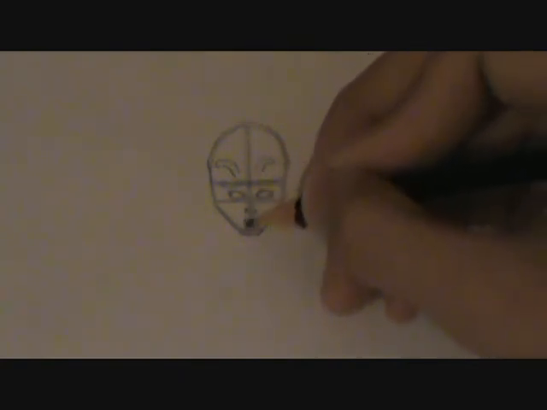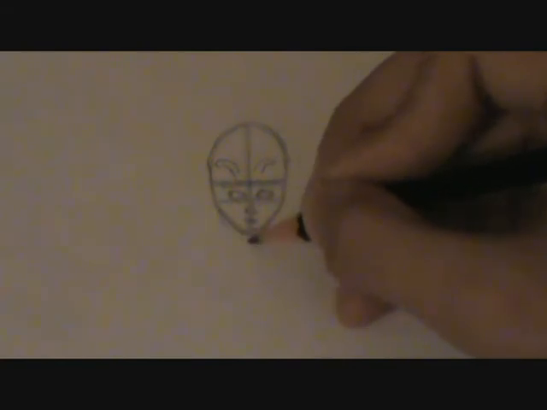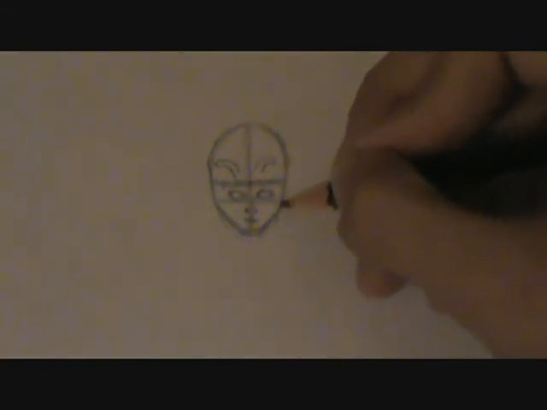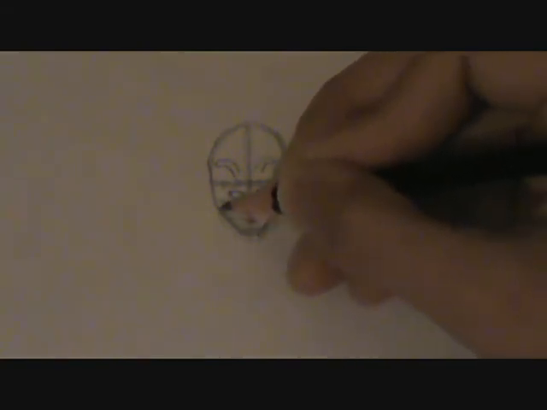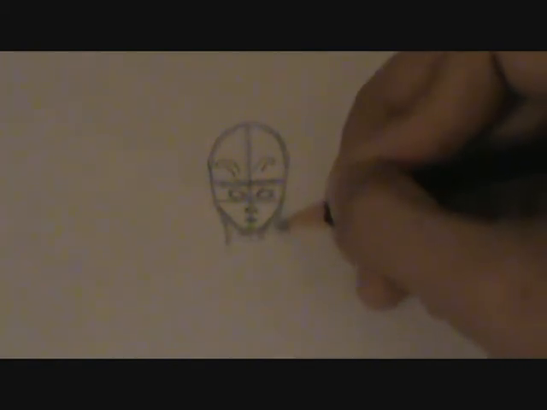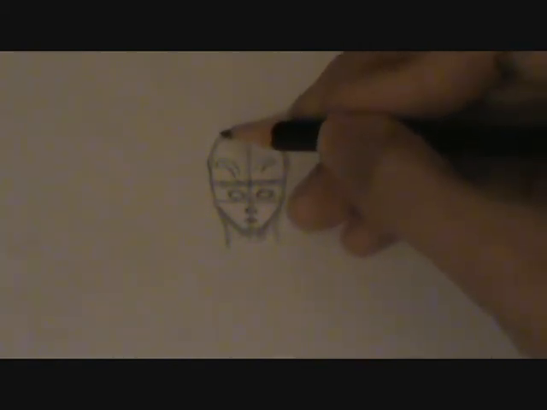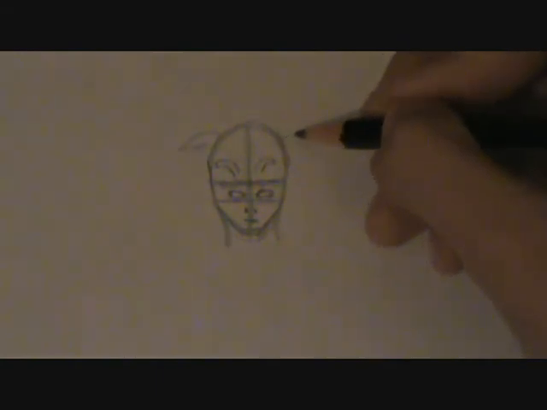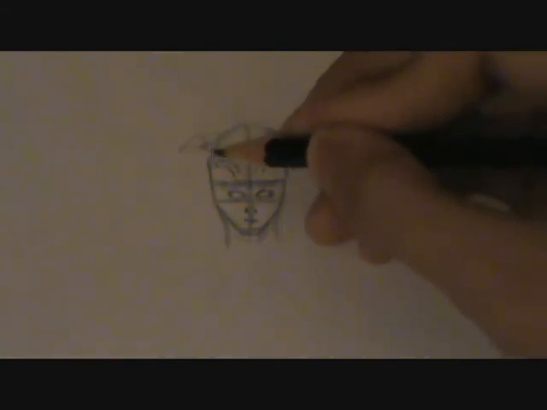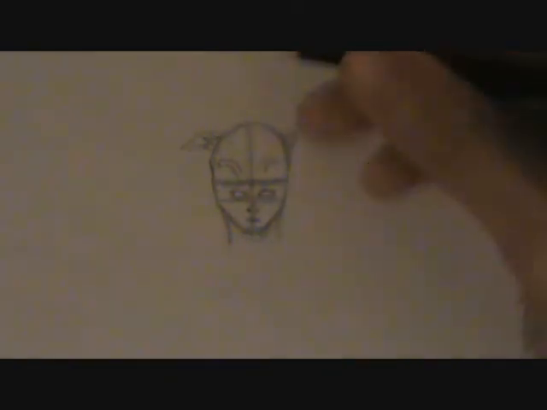They look like fat antennas. Let's make this fat. Antennas, and let's put some spikes, whatever, like that.